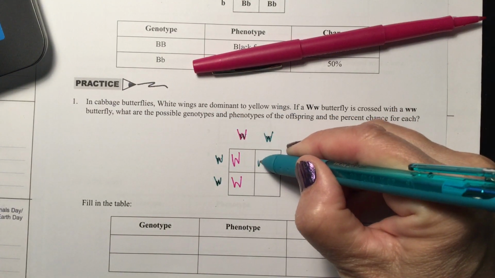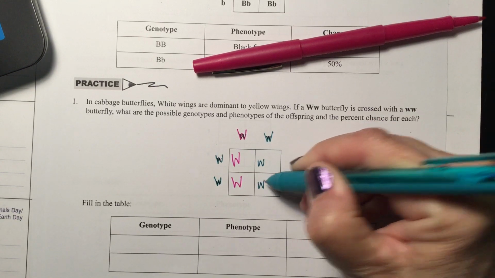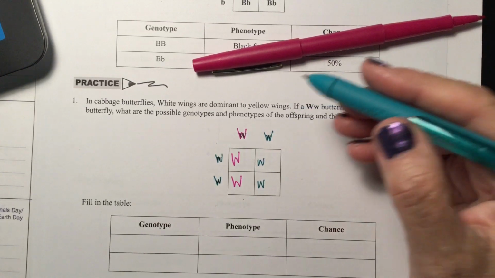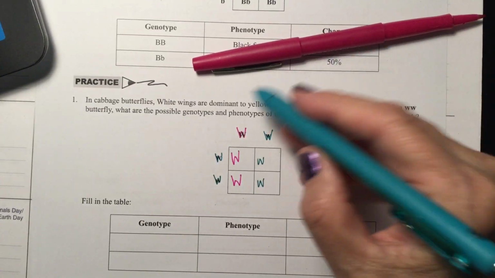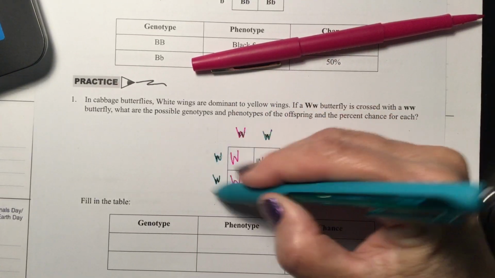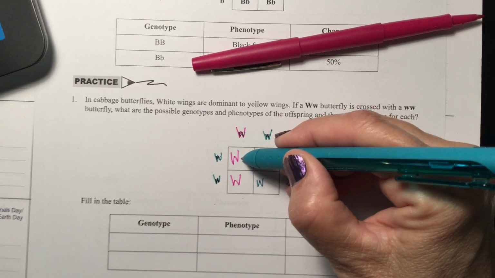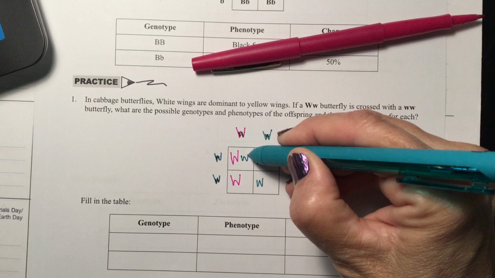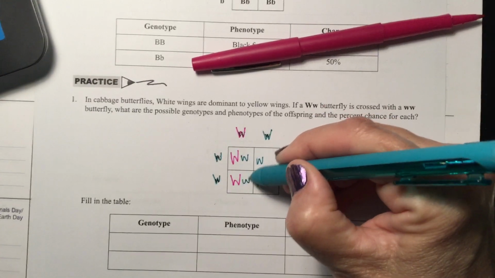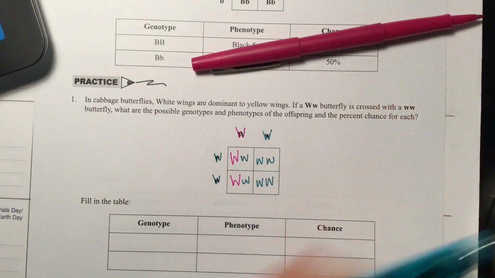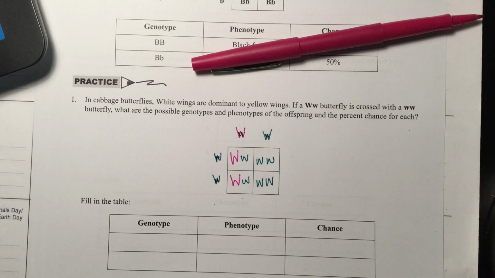So little w, okay? That's coming from this parent right here. And this parent only has little w to give. So this parent has yellow wings, and this baby will get this w from the mom, and this w from the mom, and this w from the mom, and this w from the mom. Okay, so far so good.